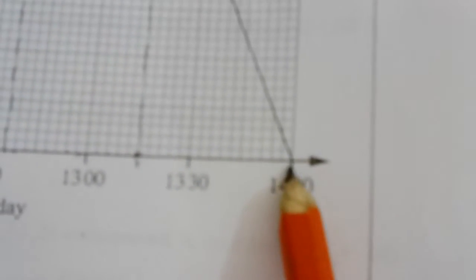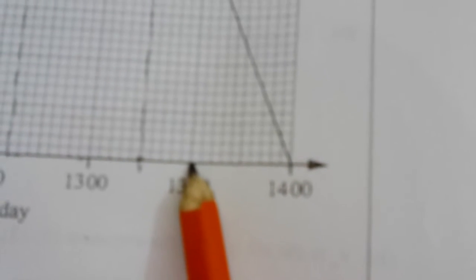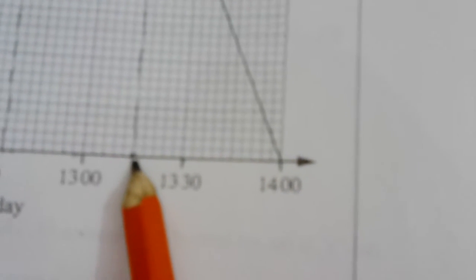What's the time from here to here? We have 30 minutes plus 15, that's 45 minutes. 45 minutes is equivalent to 3/4 hour. Now divide this by 3/4. That will give us 18 times 4 divided by 3. 3 into 18 is 6, times 4. That was 24 kilometers per hour.